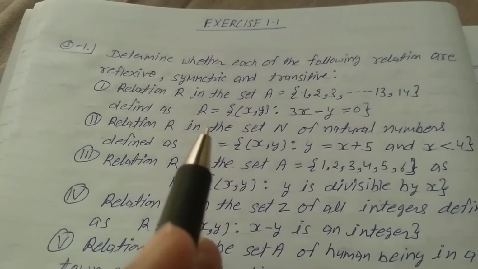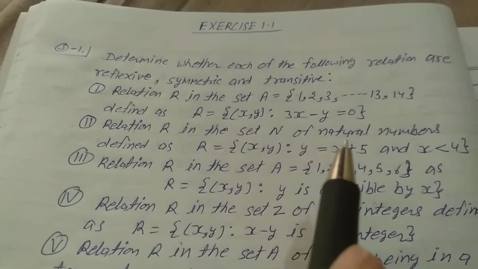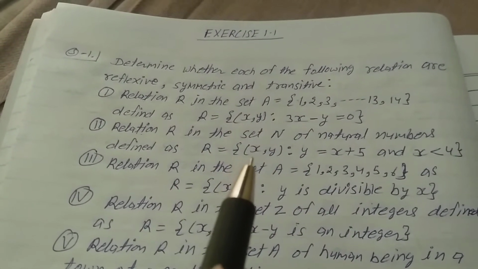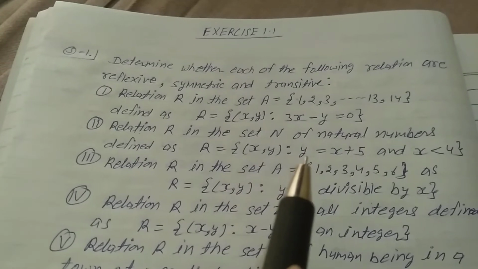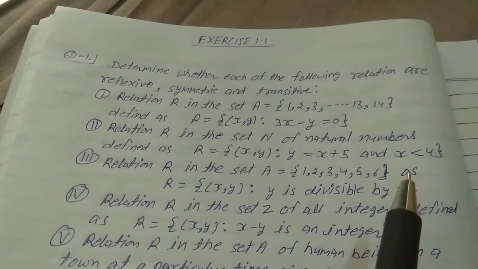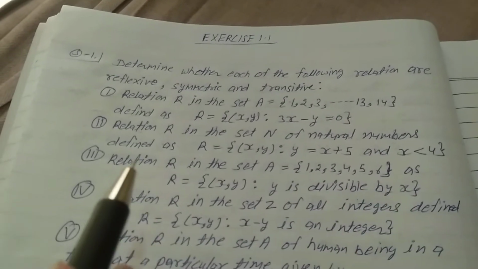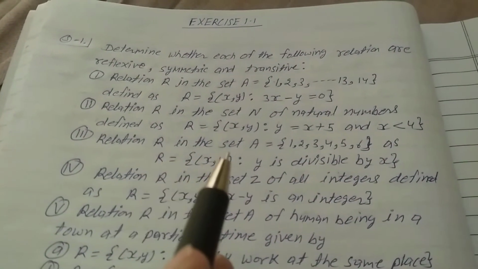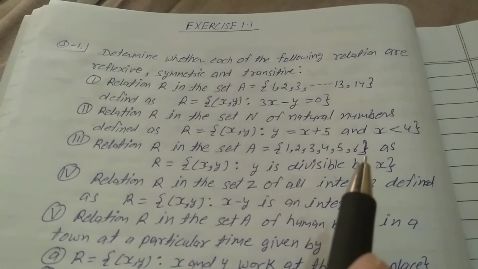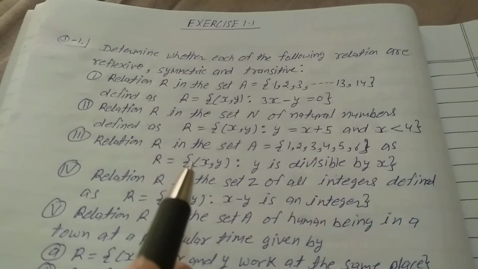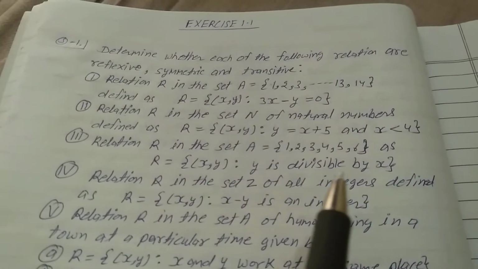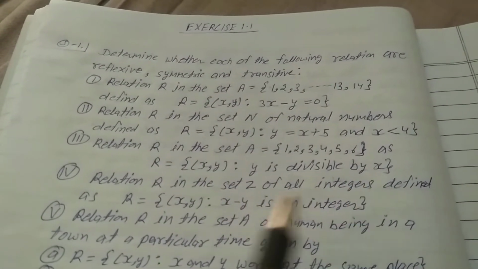Second, relation R in the set N of natural numbers defined as R = {(x, y): y = x + 5 and x < 4}. Third, relation R in the set A = {1, 2, 3, 4, 5, 6} as R = {(x, y): y is divisible by x}.